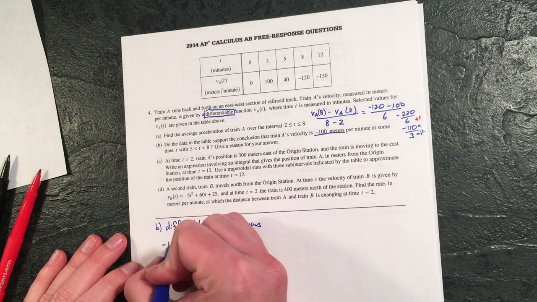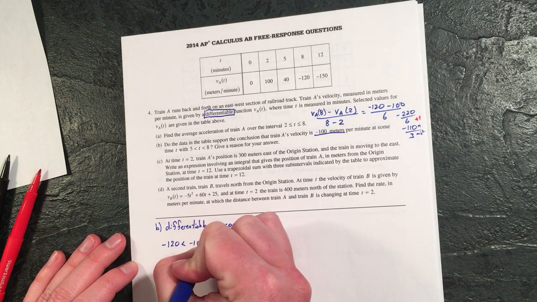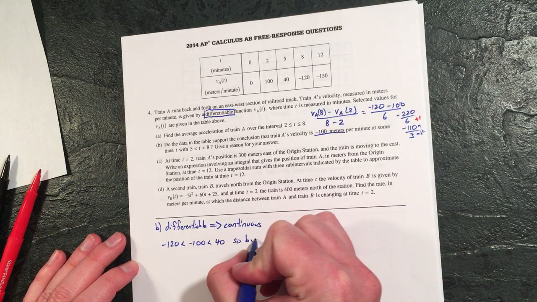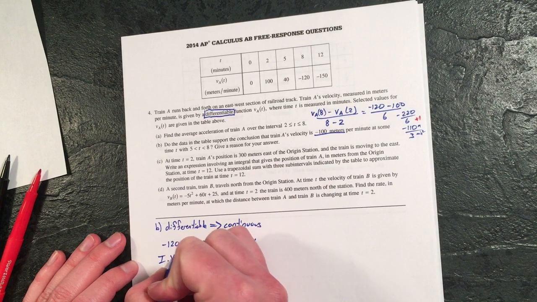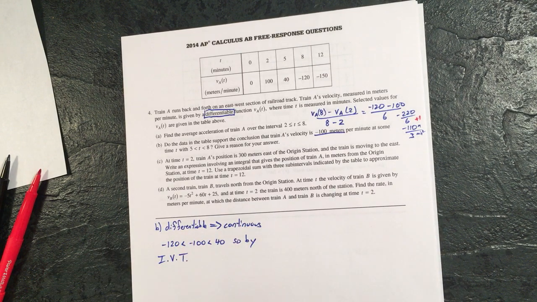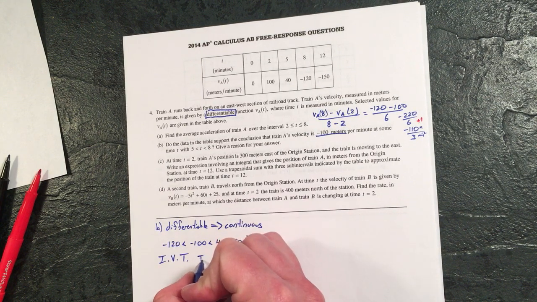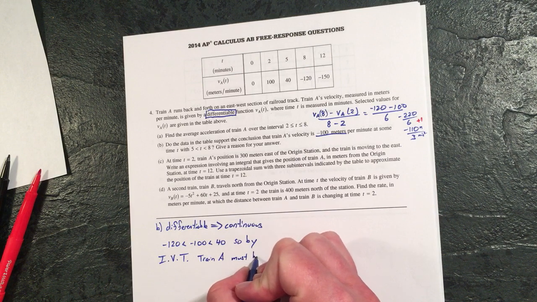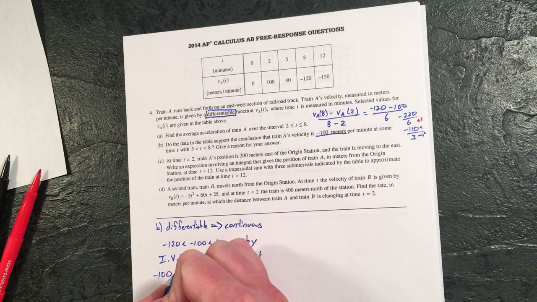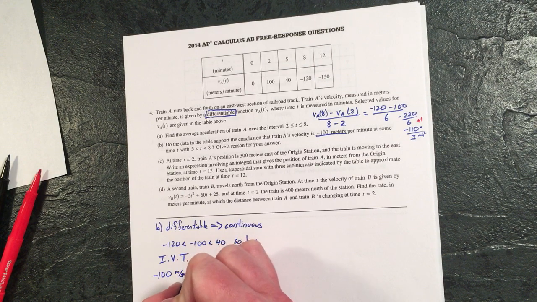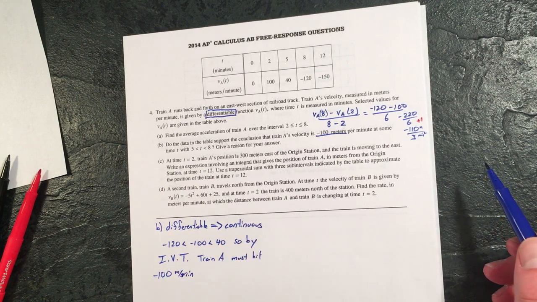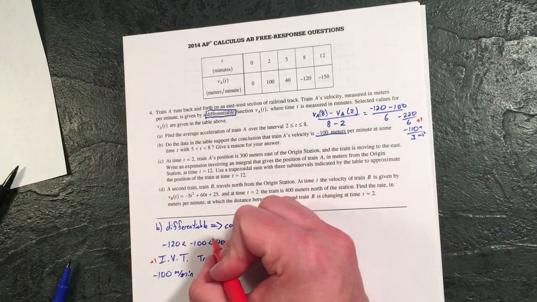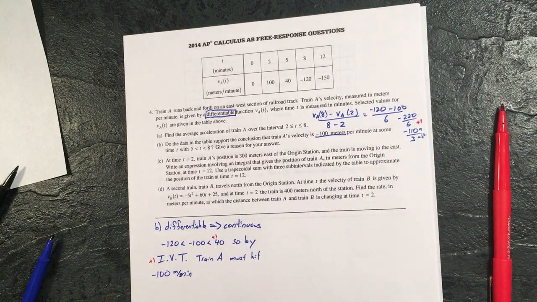So you need to state, since -120 is less than -100 is less than 40, by the intermediate value theorem, yes, you can just abbreviate it, train A must hit -100 meters per minute. And this one is worth 2 points, once for using IVT and once for denoting that the -100 is between those two values.